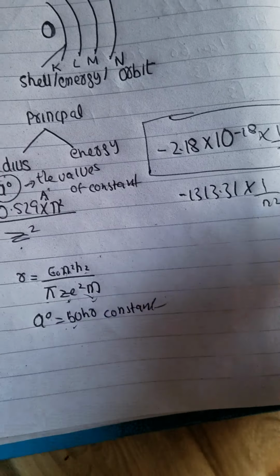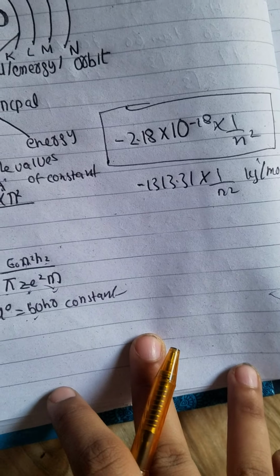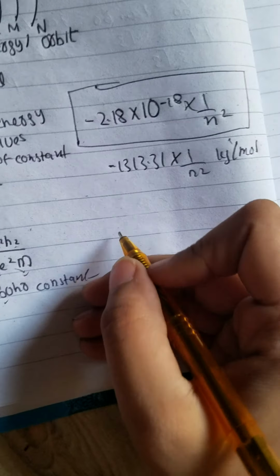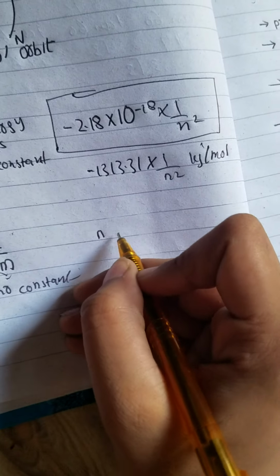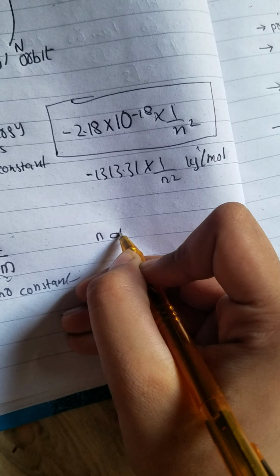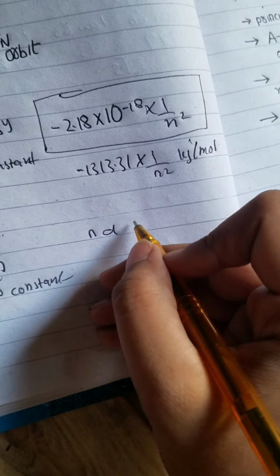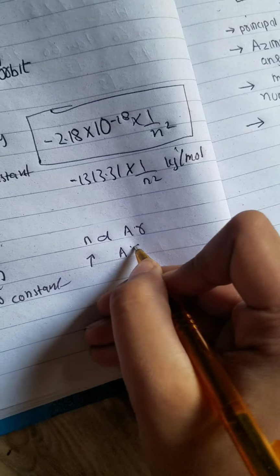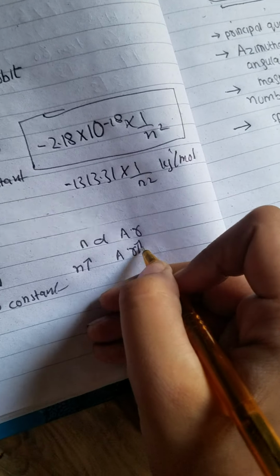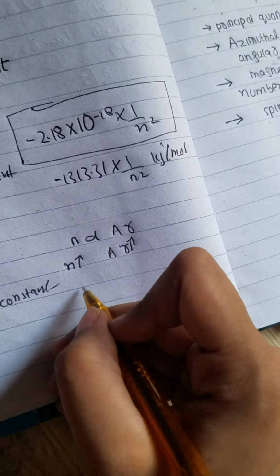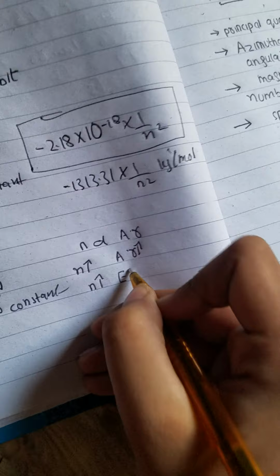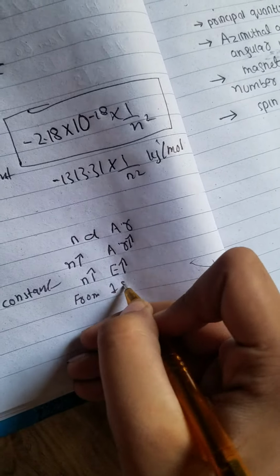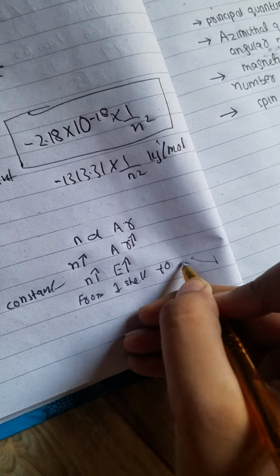Okay, so we're going to continue from the same part, which is principal quantum number. According to principal quantum number, we know that n represents the principal quantum number and is directly proportional to shell, right? As the number of n increases, the atomic radius also increases. And as the value of n increases, energy also increases from the first shell to infinity.